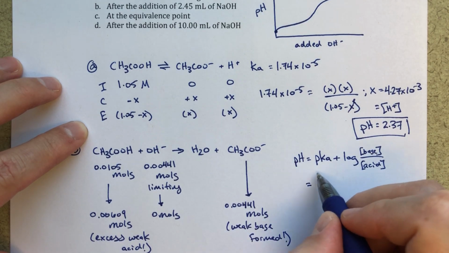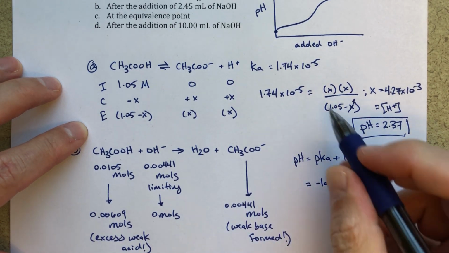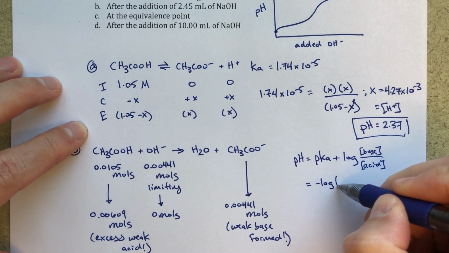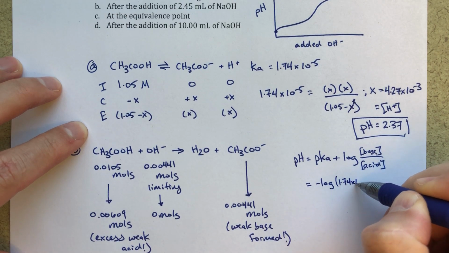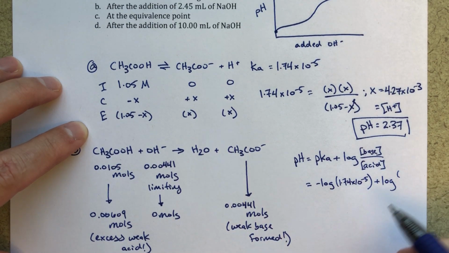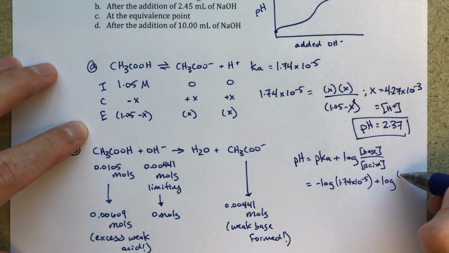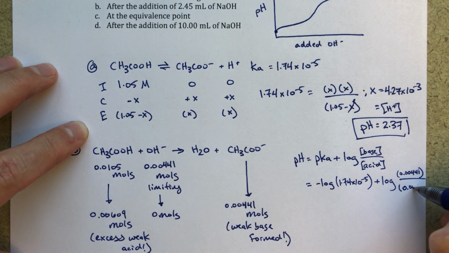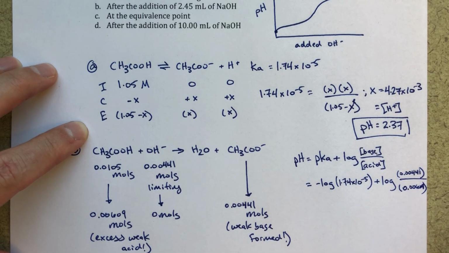So we're looking for the pH. The pKa is just going to be the minus log of the Ka that we have here, minus log 1.74 times 10 to the minus fifth, plus the log. And now I'm just going to use these number of moles. That's probably not the best practice, but it works, so I'm going to do it. I know that this is probably really hard to see. Sorry.